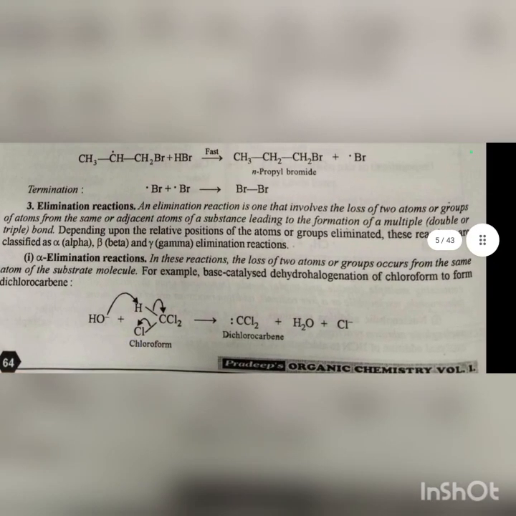Next is free radical addition reaction. Addition reactions brought about by free radicals are called free radical addition reaction. For example, addition of HBr to alkenes in the presence of peroxide. Now our next reaction is elimination reaction.